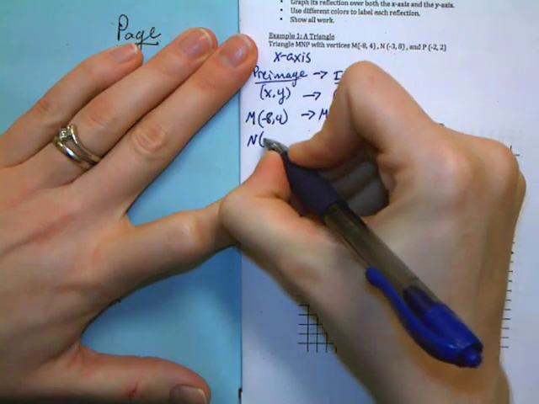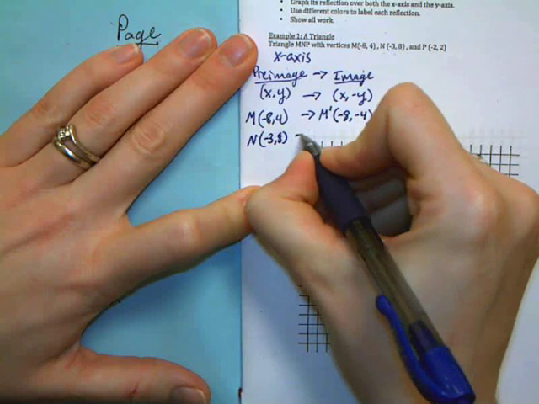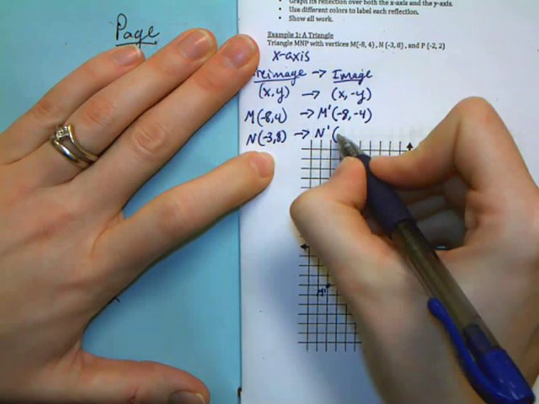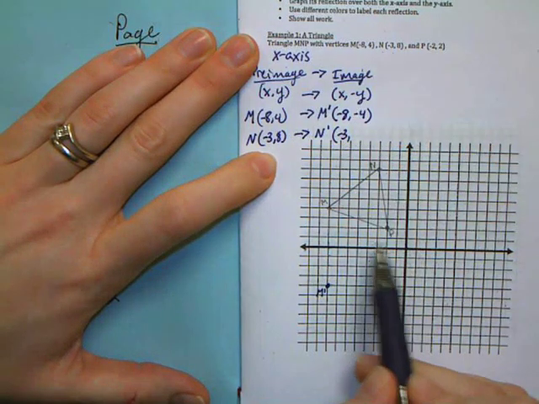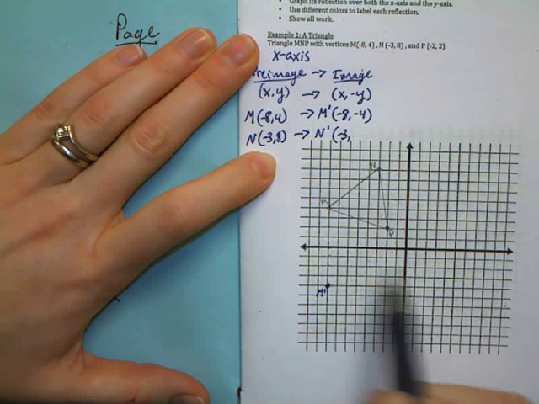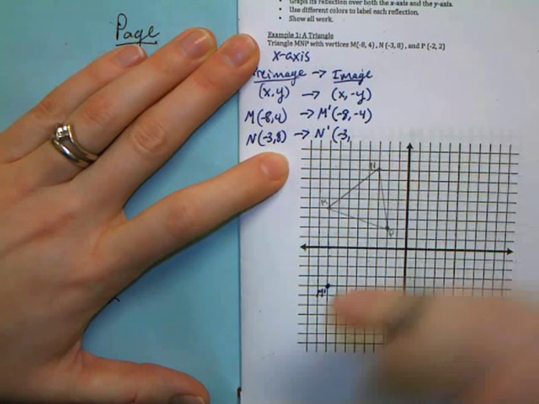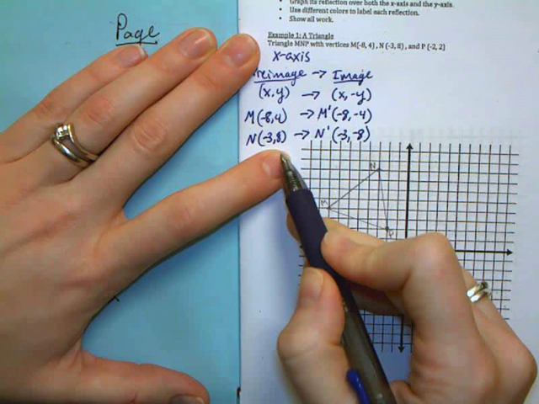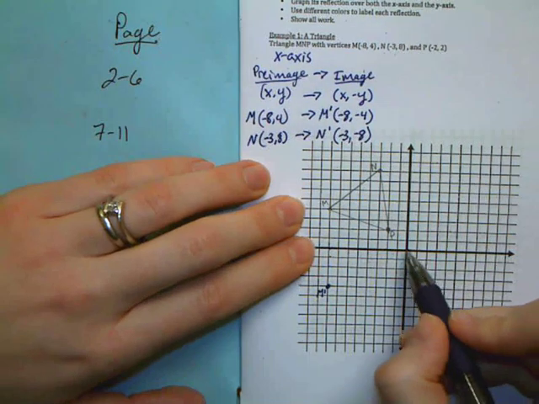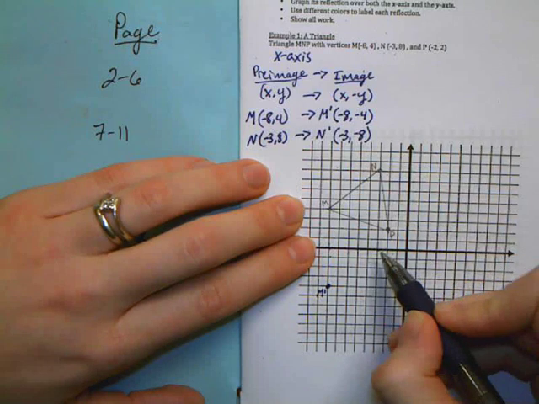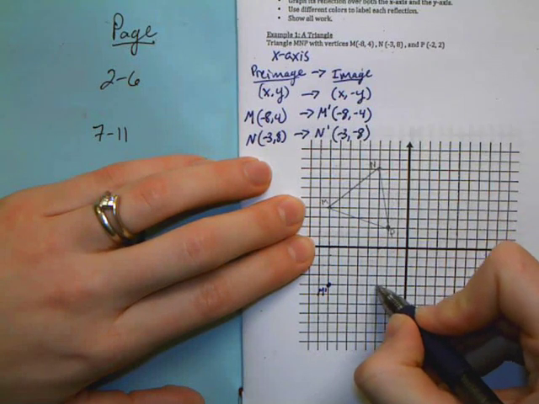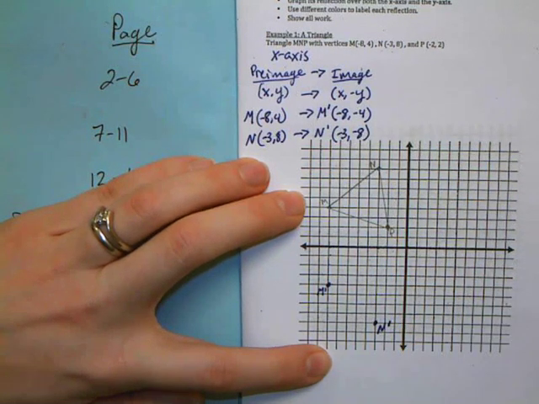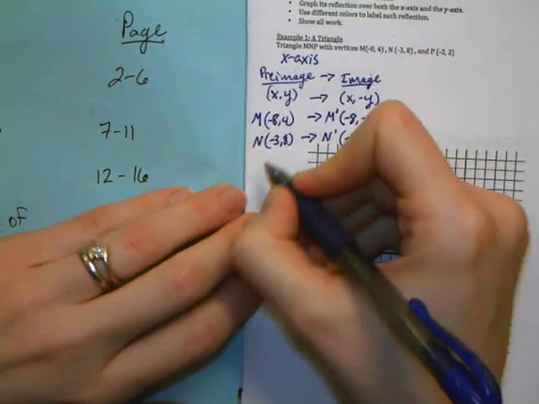All right, so let's go ahead and continue on. We'll take our pre-image of N, which is (negative 3, 8). And I'm going to put N prime. Again, my x value doesn't change because it's still going to be the same distance over, so my horizontal movement hasn't changed at all. My vertical movement is what's changing because I'm flipping over that x-axis. So I get negative 8, because the opposite of 8 is negative 8. So when I plot that, I'm going to the left 3, and going down 1, 2, 3, 4, 5, 6, 7, and 8. I put a point and label it N prime.